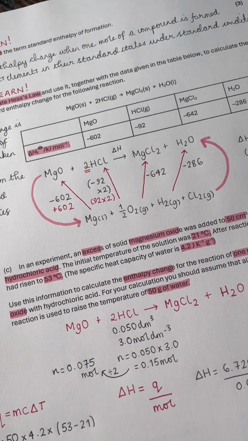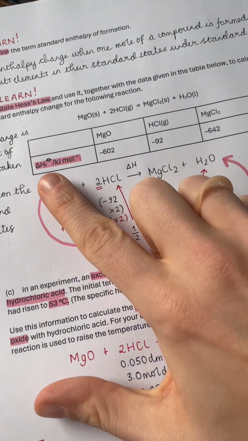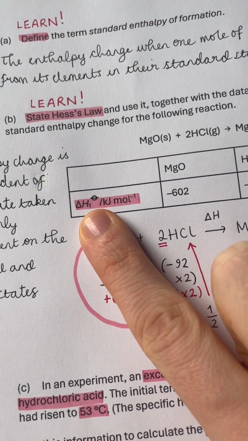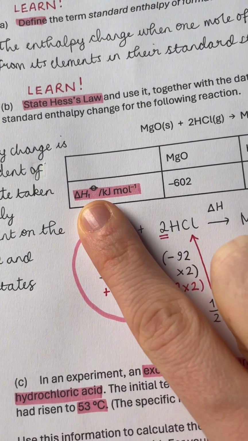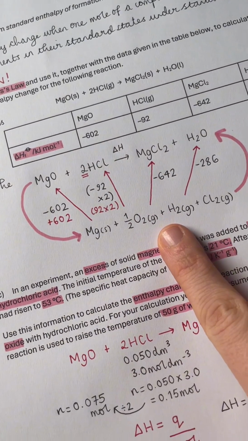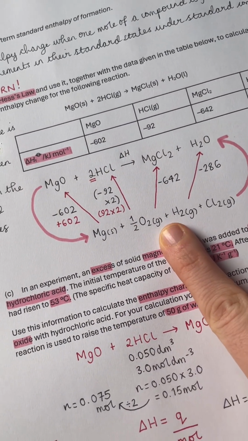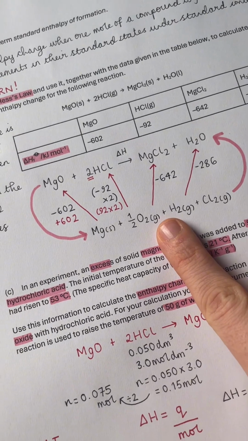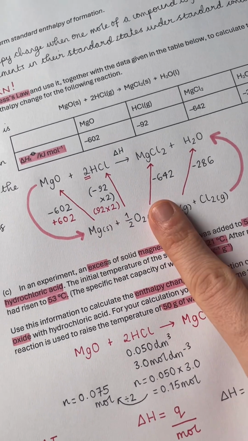Cycles can be tricky. My key is you always base the cycle on the data that you were given. So we were given formation data, so the cycle looked like this with the elements at the bottom. The other type of data you might be given is combustion data, in which case you would have the products of complete combustion at the bottom.